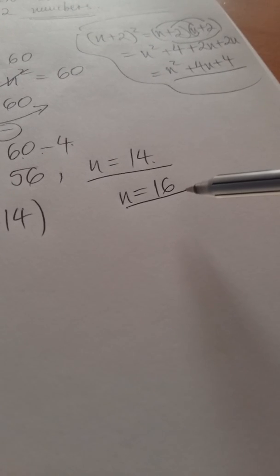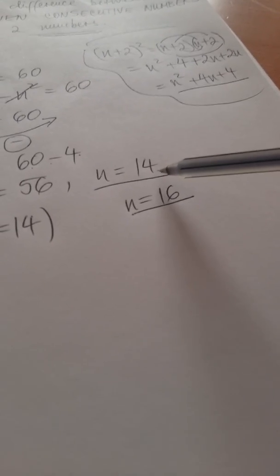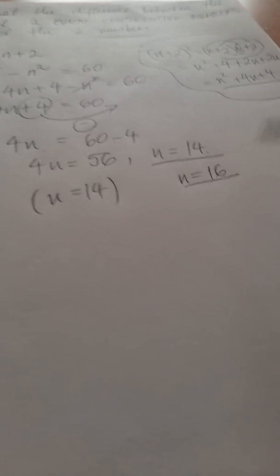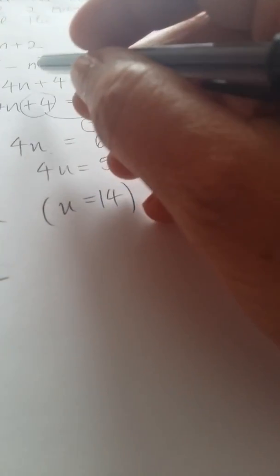Now we need to work out the other even consecutive number, and we just need to add 2 to 14 to give us 16. So the two numbers are 14 and 16. Now, can we actually check that we found the correct numbers? And the way to do this is to simply substitute n is equal to 14 in our initial equation.